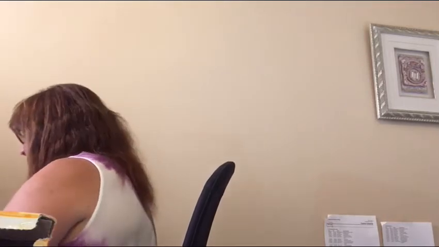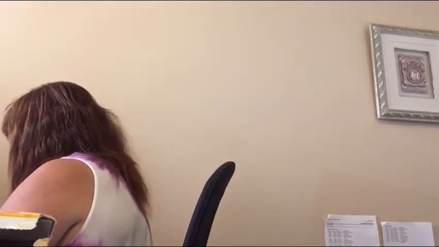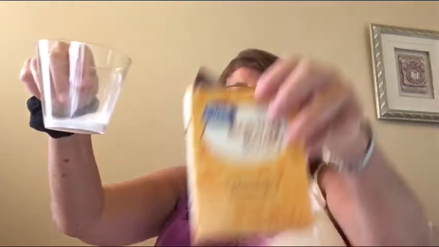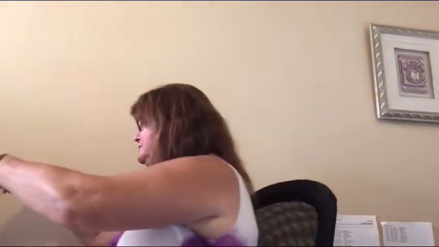The next ingredient is baking soda. Okay, let's look at the baking soda. Next ingredient, baking soda. I pour some into this cup. Here is my baking soda. Baking soda. B-A-K-I-N-G. Second word is S-O-D-A. Baking soda. So it also is white.